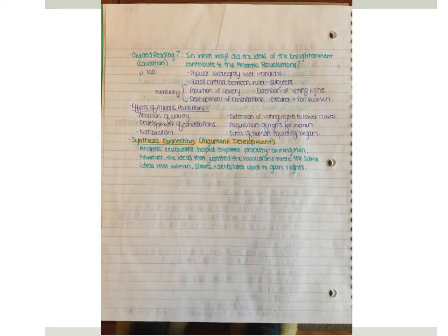Then on this page, you can see I continued. I marked one of the guided reading questions, wrote some notes to answer it myself, and then I continued my notes and also wrote again about that synthesis connection, which would help towards argument development.